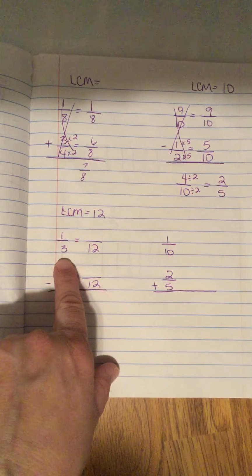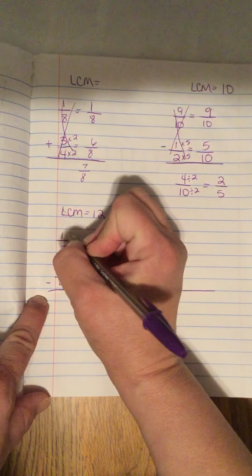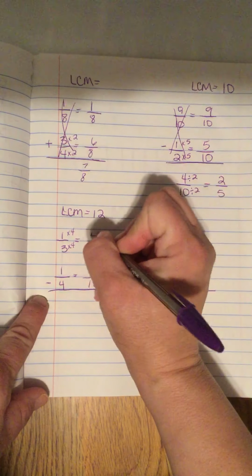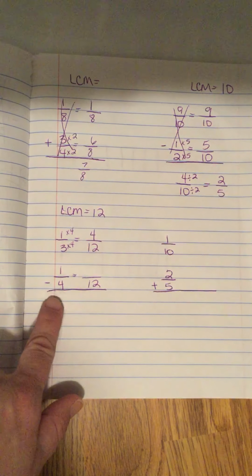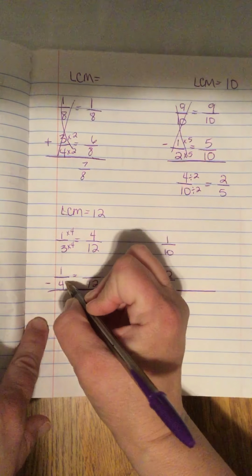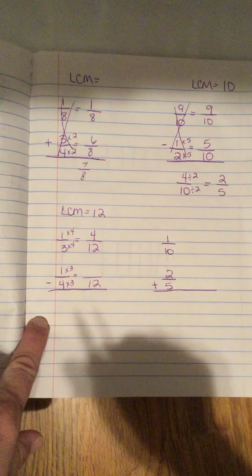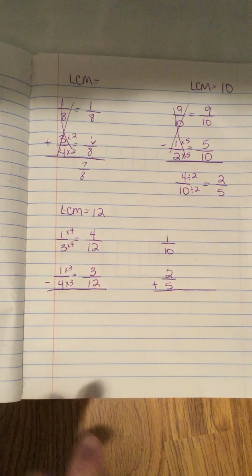Well, I know 3 times 4 equals 12. So I'm going to say times 4 here and times 4 with the numerator. And 1 times 4 is 4. 1/4 equals something over 12. I know 4 times 3 equals 12. So I'm going to multiply the denominator times 3 and the numerator times 3. And then 1 times 3 is 3.